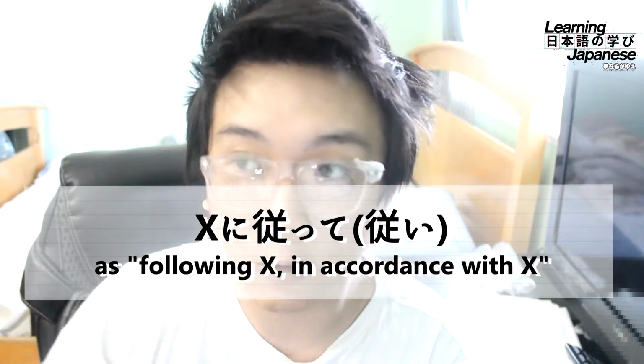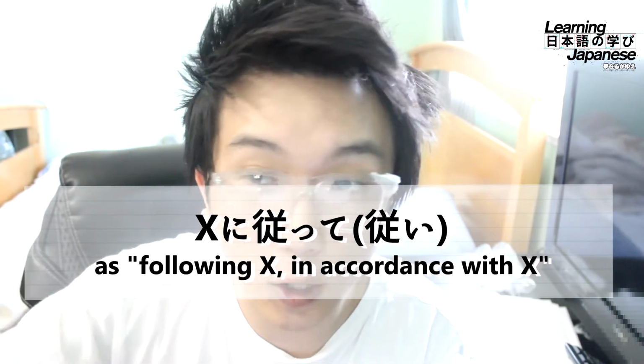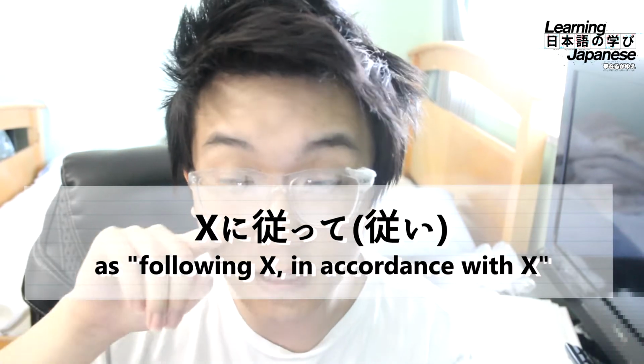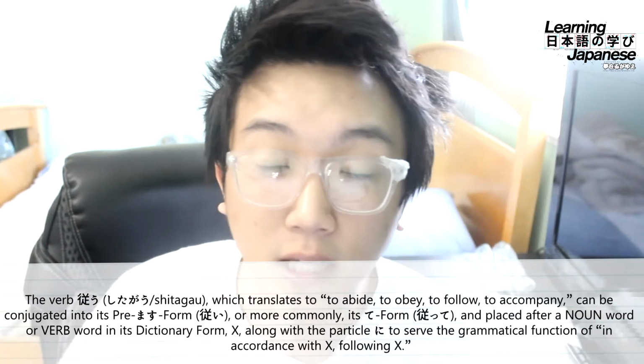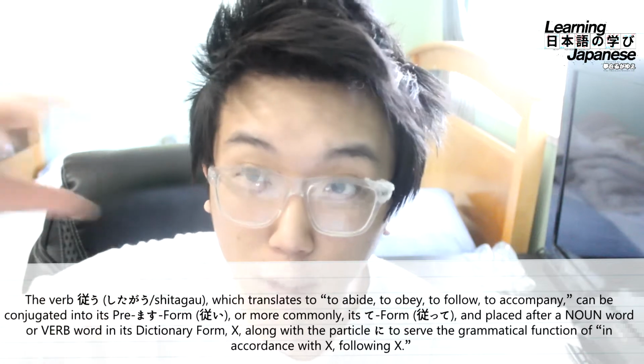Okay, so today we're going to be covering another grammar pattern, and this grammar pattern is going to be X ni shitagate or X ni shitagai to mean in accordance with X or following X or something along those lines. And this grammar pattern is actually going to derive from basically a single word, the verb shitagau, which means to follow or to abide by or to act in accordance to.